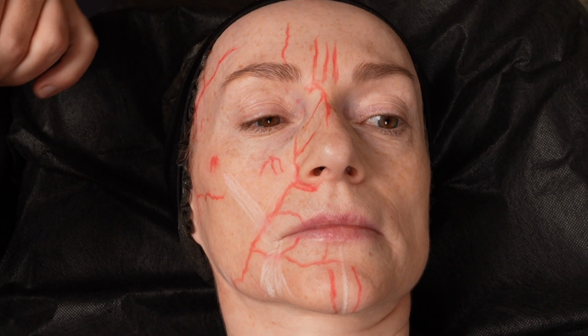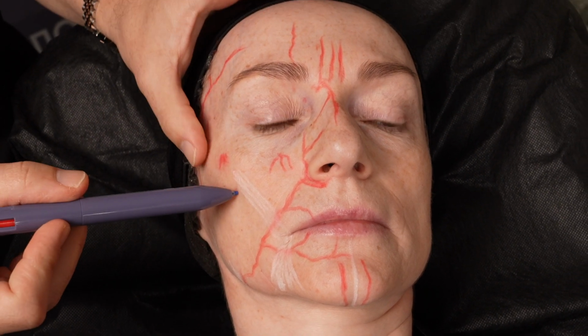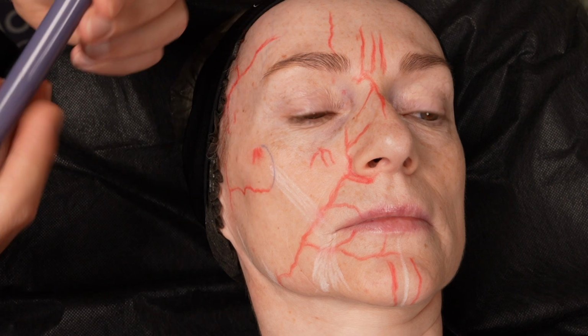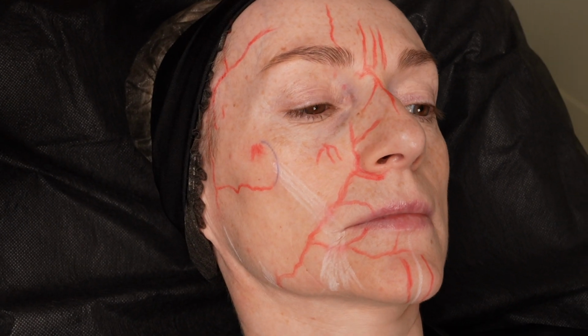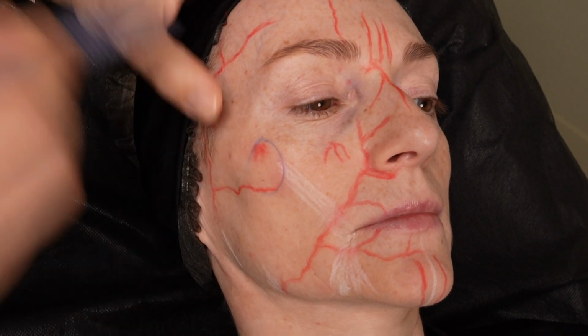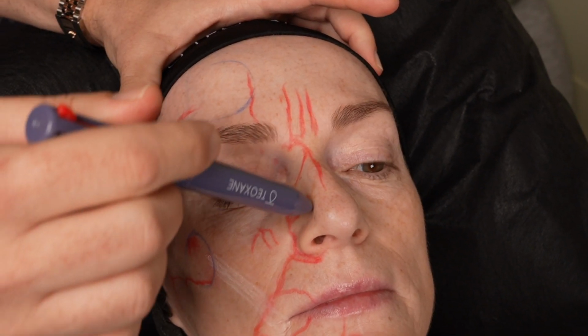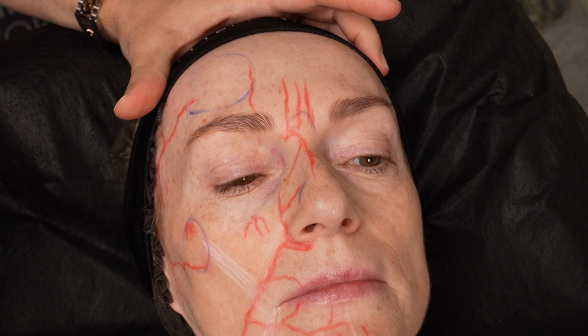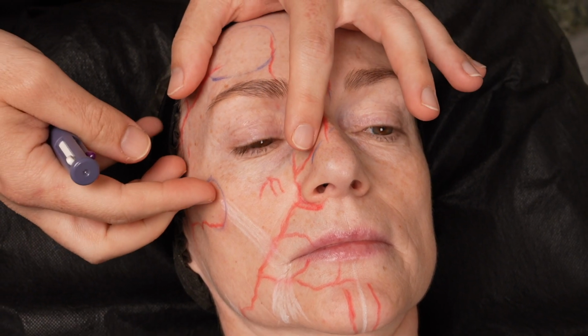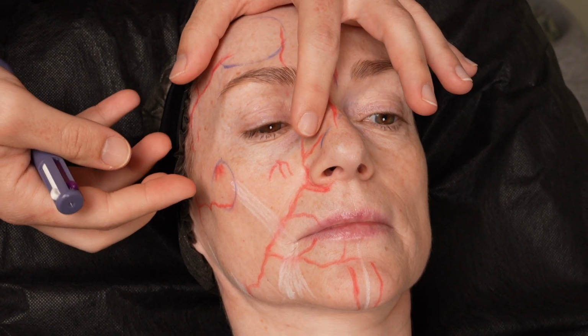But you can see here, internal, external carotid system. Here is the anastomosis area. Usually in this area we have anastomosis.